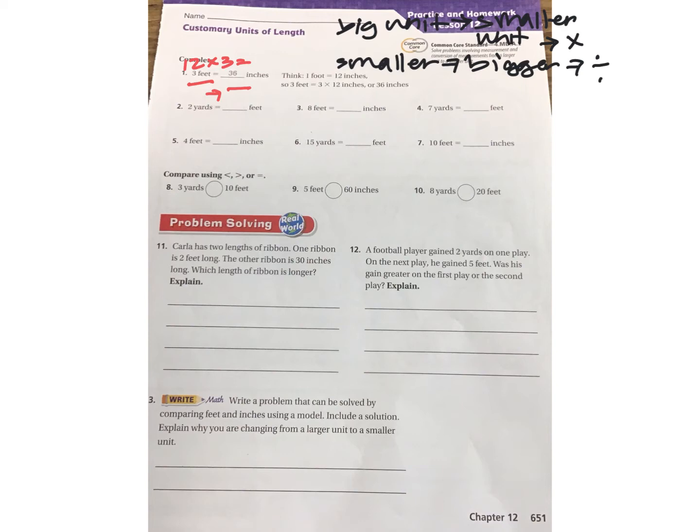Let's look at number 6. So we're going from a big unit to a smaller unit. That means we're going to times again. So then we just have to think, okay, well, how many feet are in 1 yard? Think and say. There are 3 feet in 1 yard, so we're going to do 15 times 3.